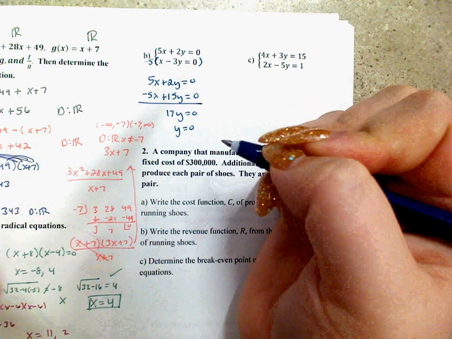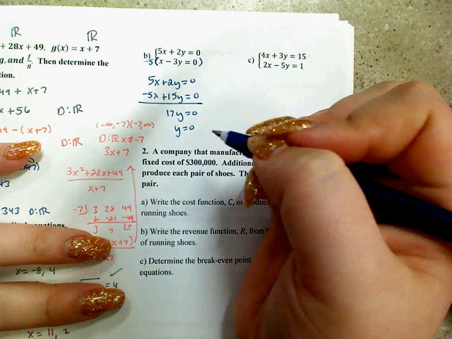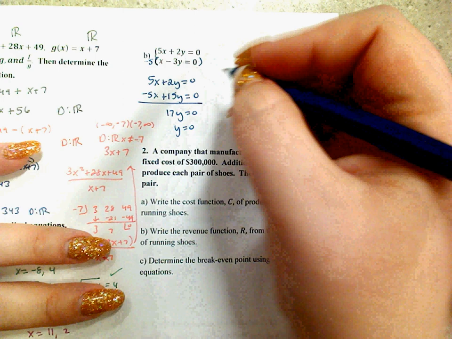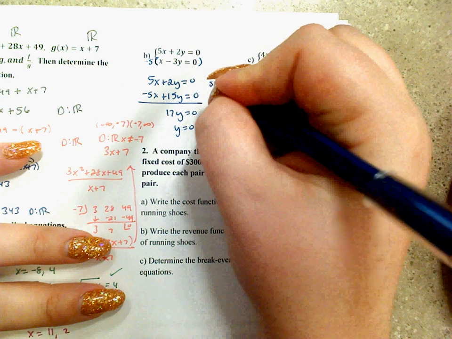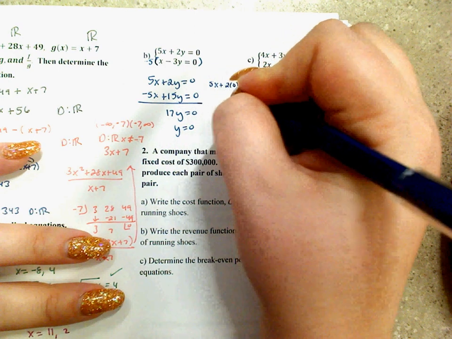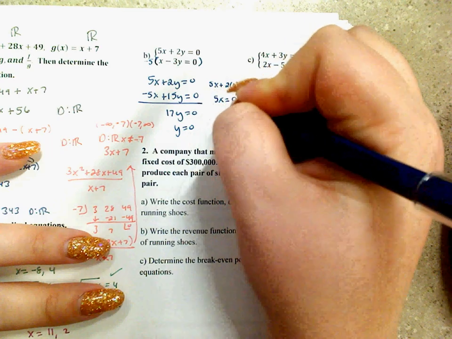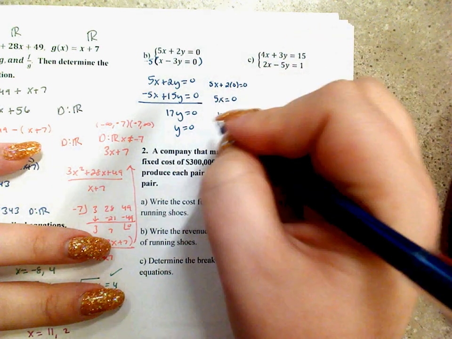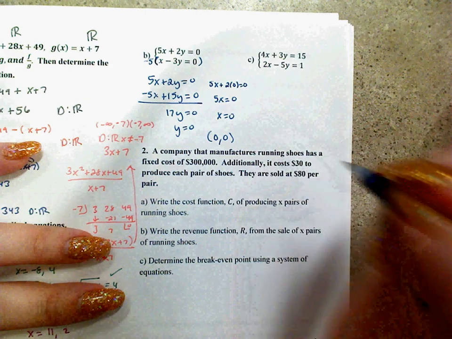And so if y equals 0, then I plug that back into either equation. I'll go ahead and plug it into the first. 5x plus 2 times 0 equals 0, which means 5x equals 0, x equals 0. This is a weird answer. I doubt they would give you a problem like this, but whatever.